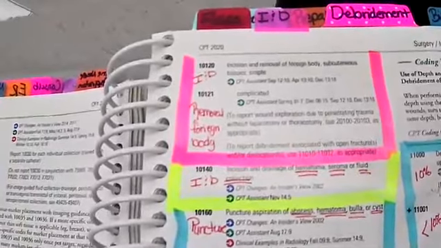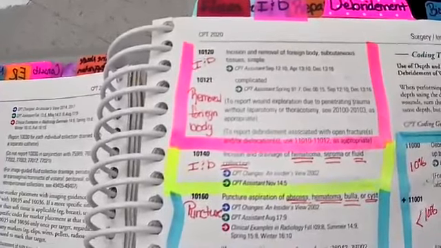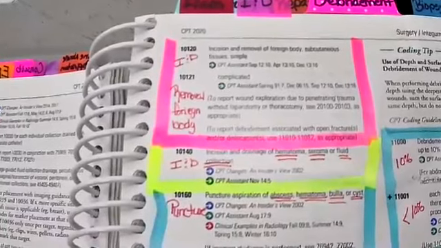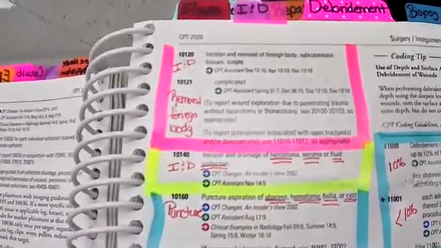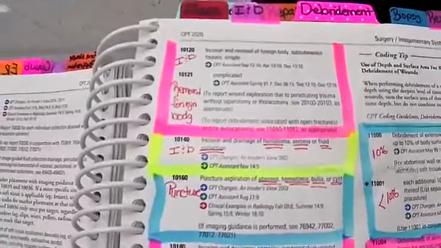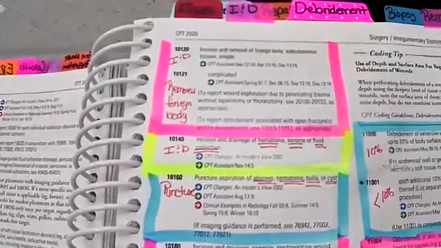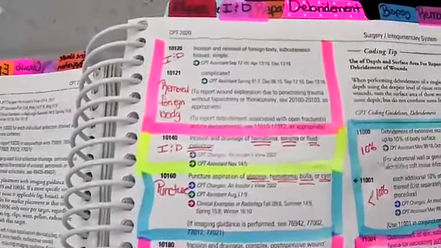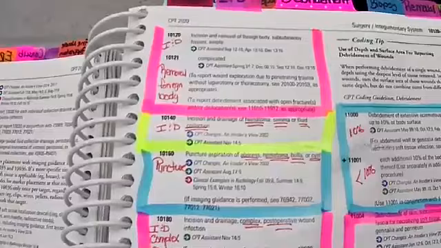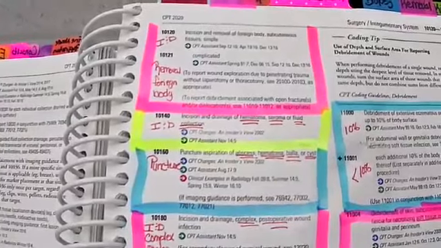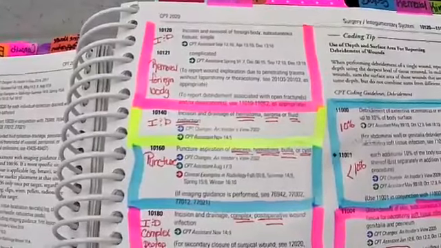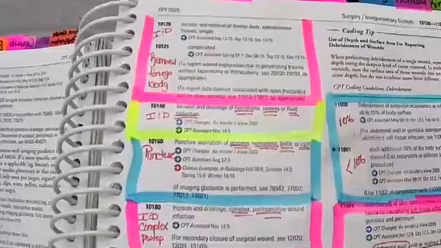And then I wrote removal of foreign body. 10140, incision and drainage of hematoma, seroma, or fluid collection. 10160, puncture aspiration of abscess, hematoma, bulla, or cyst. And I wrote puncture beside that. Then 10180, incision and drainage complex post-operative wound infection. So I wrote I&D, complex post-op.